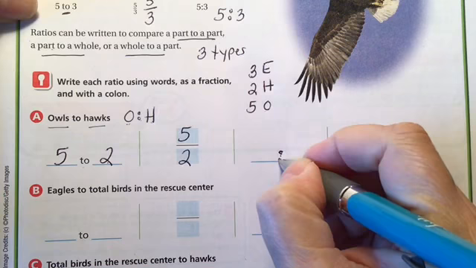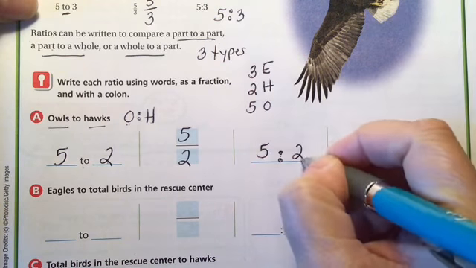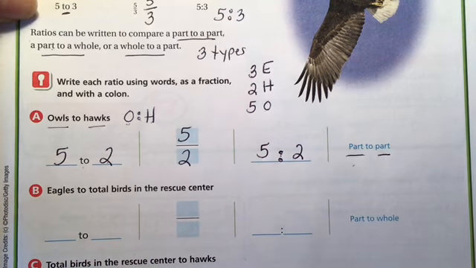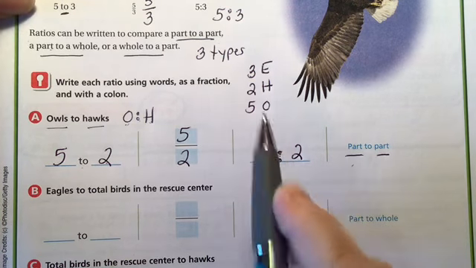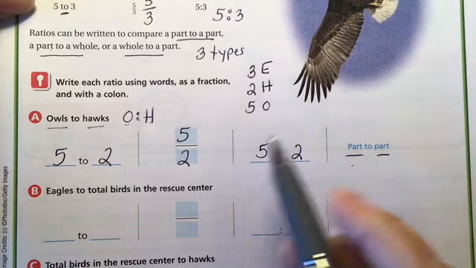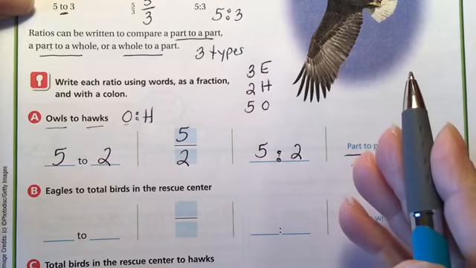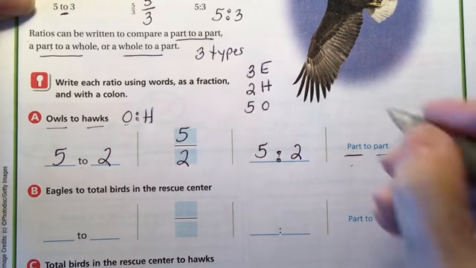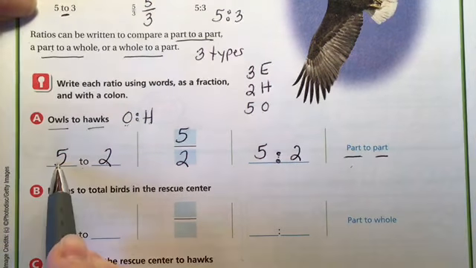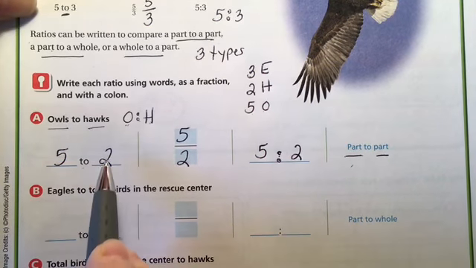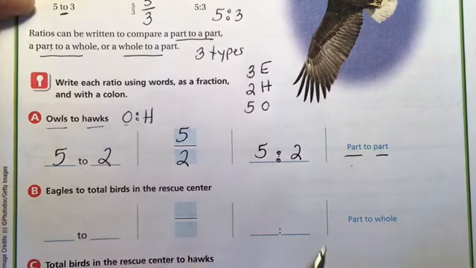With my colon, 5:2. They're calling this a part to part because each bird type is a part of all of the birds at the rescue: the part that is the owls and the part that is the hawks.